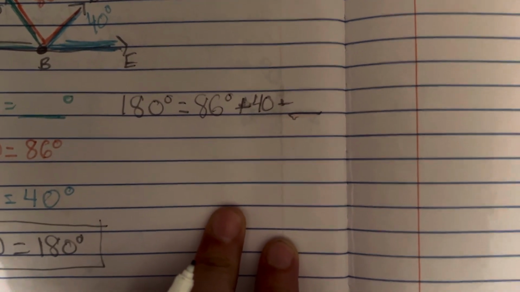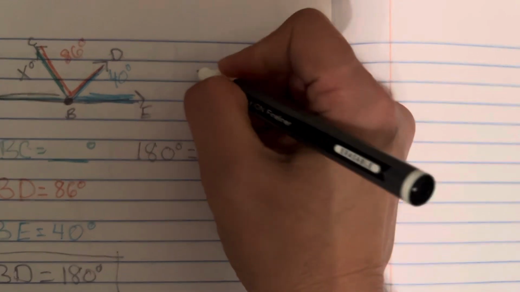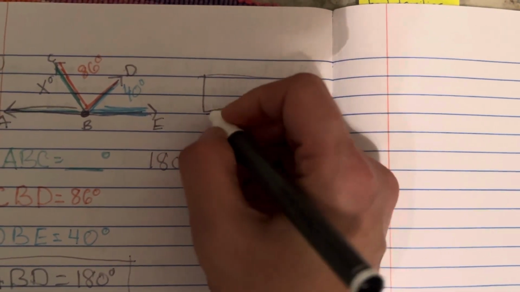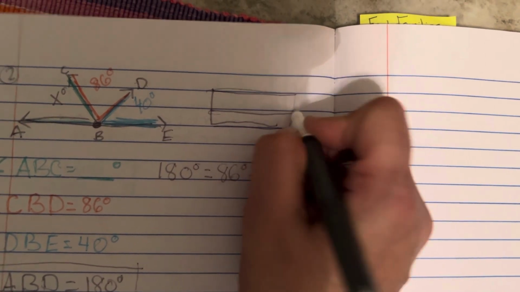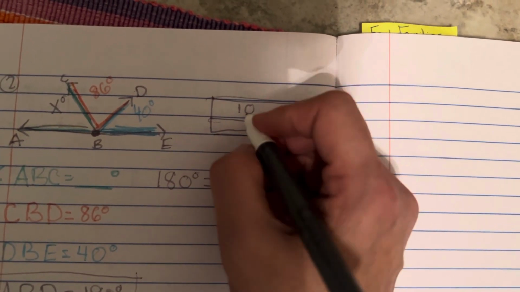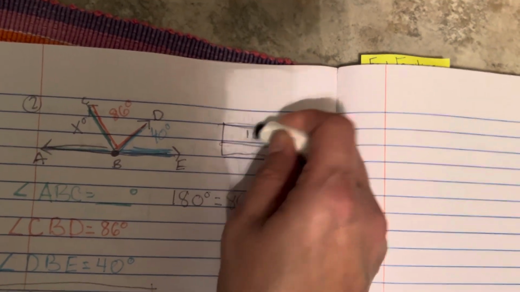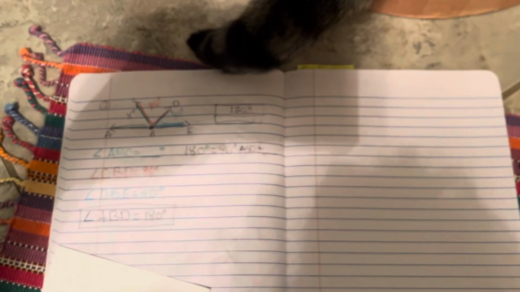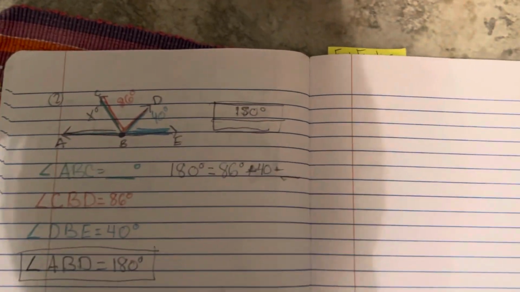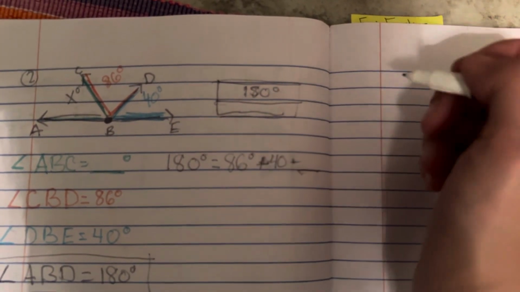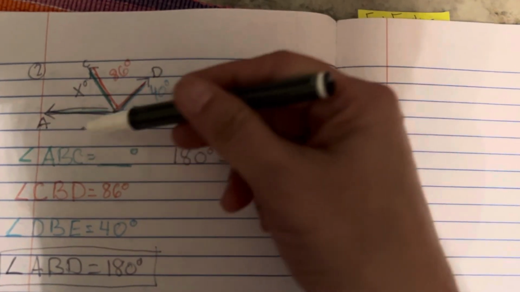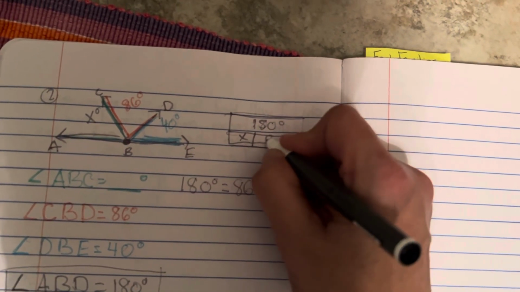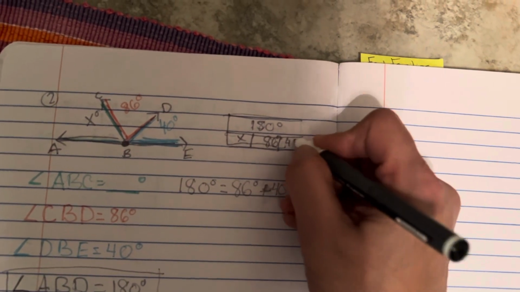I go back to what I know about a part-whole map, and I use that to help me. And I'm pulling from some skills that we all learned years before 4th grade. The whole amount of degrees is 180 degrees. We're going to divide this into parts. So we have 3 parts in the whole straight angle. So I'm going to put 1 part here, 86 there, and 40 right here.